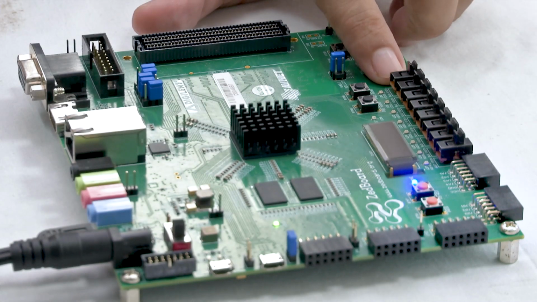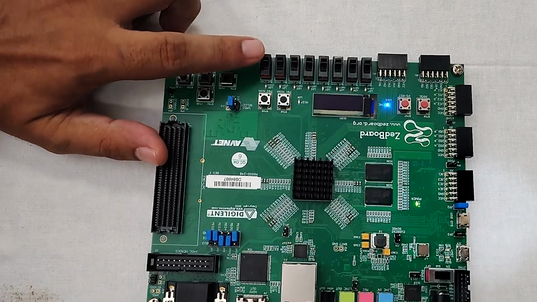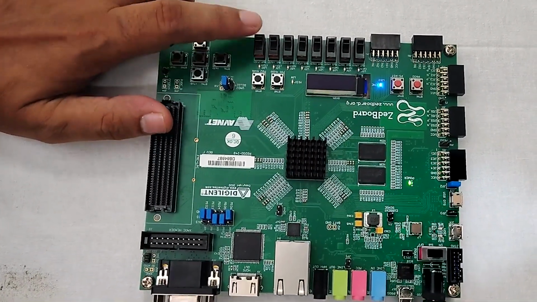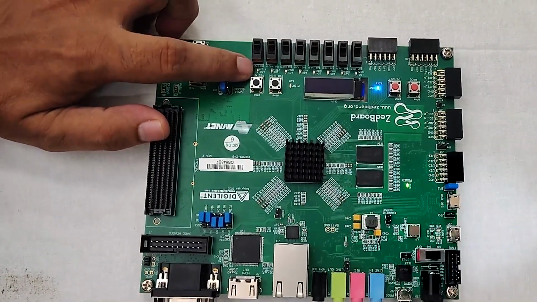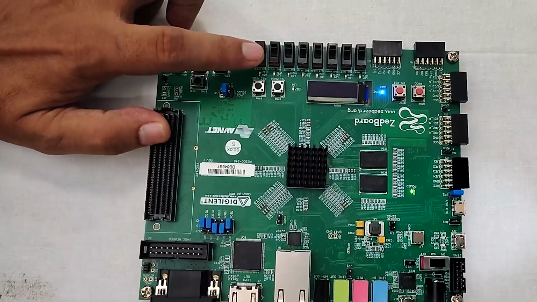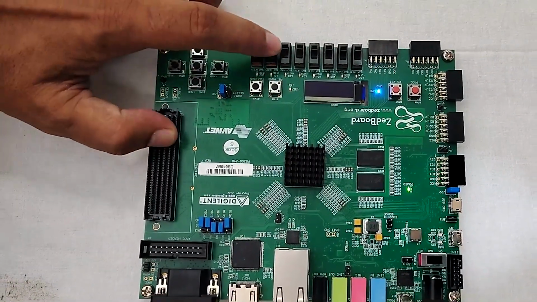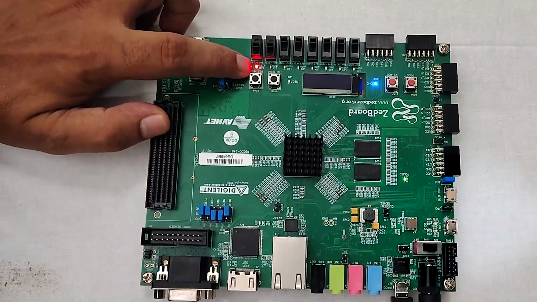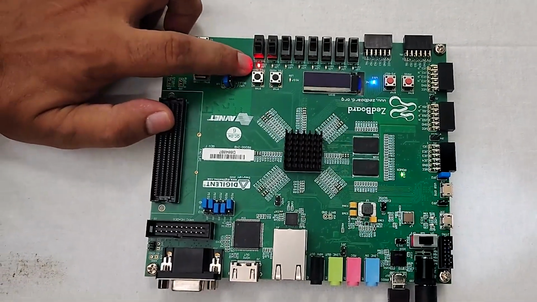Now we'll check it. I am implementing the AND gate. We have given the inputs from these two sliding switches and the output can be seen from this LED. Now just check: for 0, 0, the output will be 0 as in an AND gate. 0, 1, it is still 0. 1, 0, it is still 0. And if we give 1, 1, this will glow, which means for 1, 1, the output will be 1 in the AND gate.